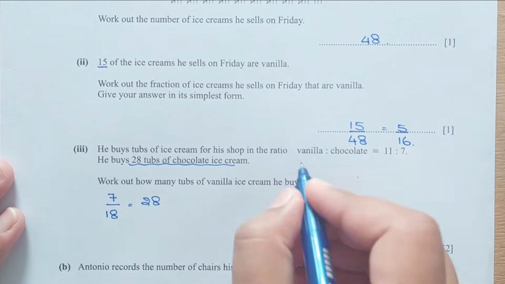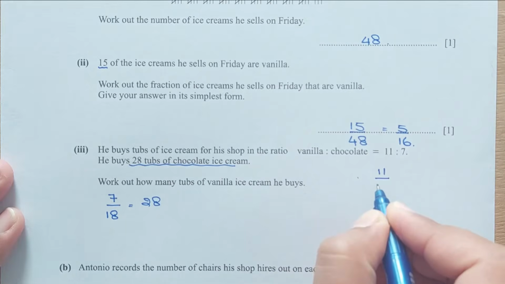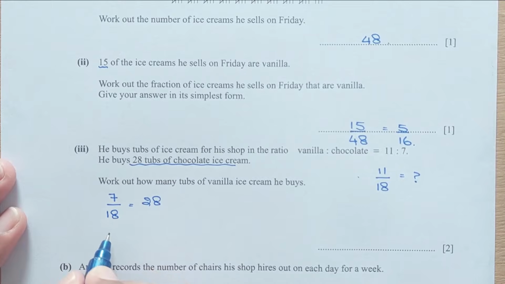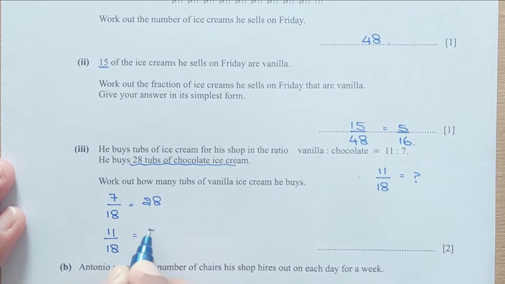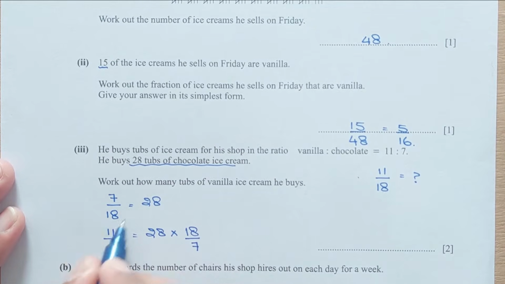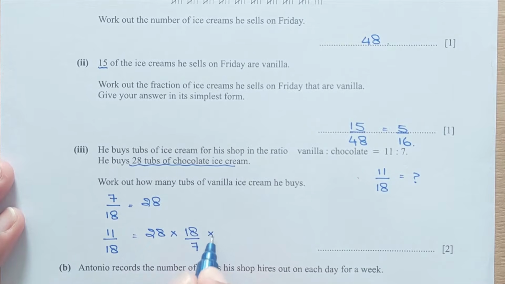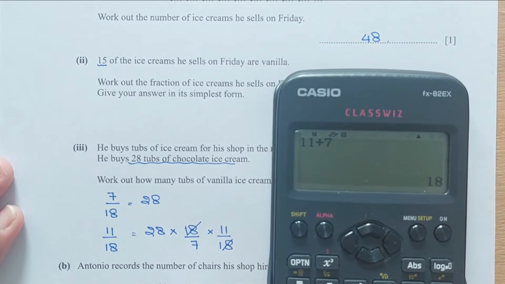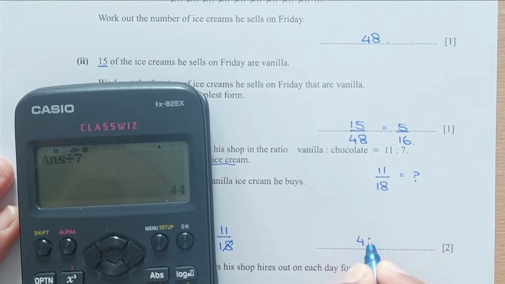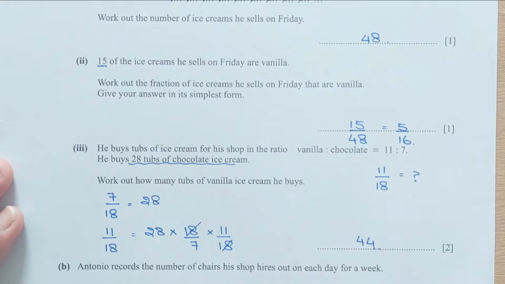So what is the ratio for vanilla? Vanilla is in the ratio of 11 out of the total 18. So we have to find this, right? Okay, so let me do this. What is 11 by 18? So 11 by 18 is 28 multiplied by 18 by 7, right? So this is the reciprocal, 18 by 7, multiplied by 11 by 18. We can cancel the 18 on both sides. So we can do 28 times 11 and divide by 7. That is 44. So he buys 44 tubs for vanilla ice cream.